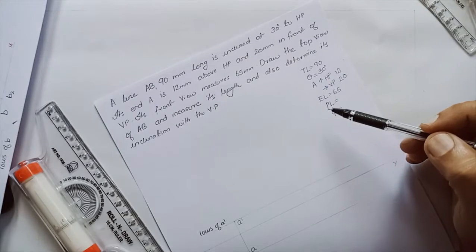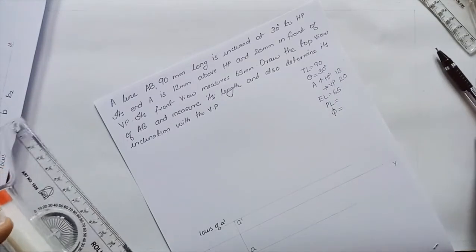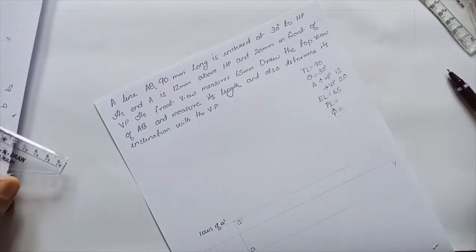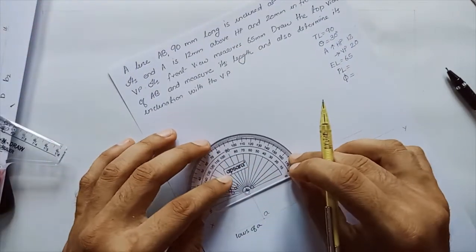So initially we are applying these two data. We shall draw the front view with a true length of 90 mm and with an inclination of 30 degrees. So using your protractor, let us mark an angle of 30 degrees.